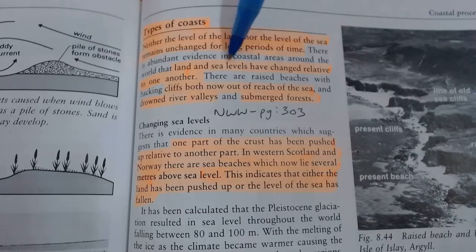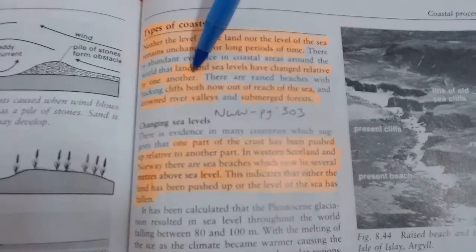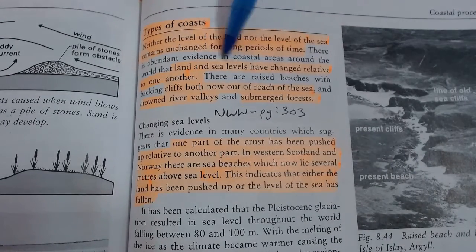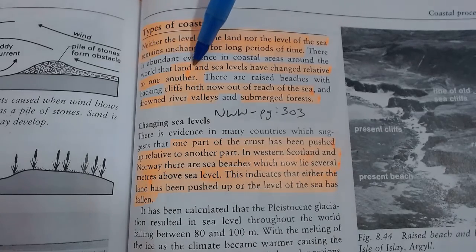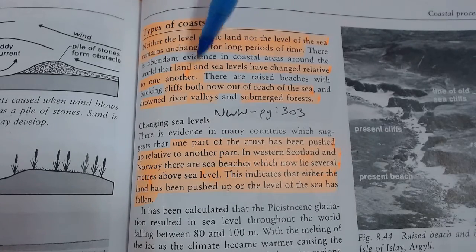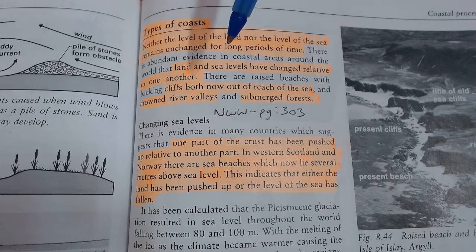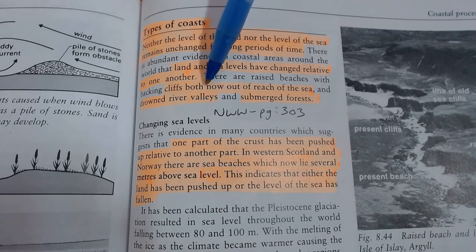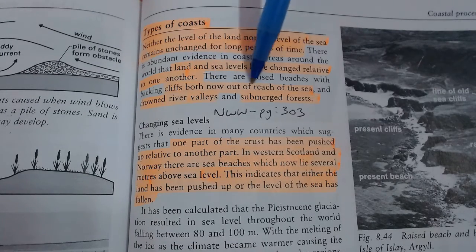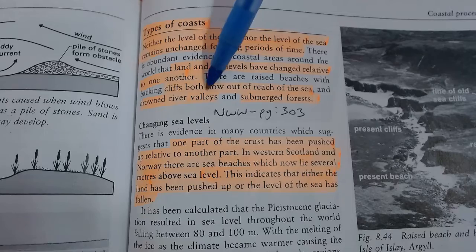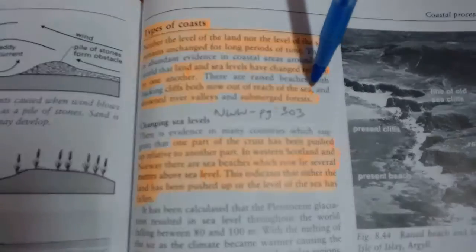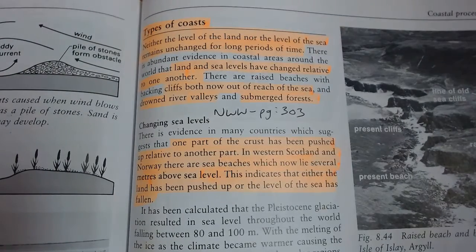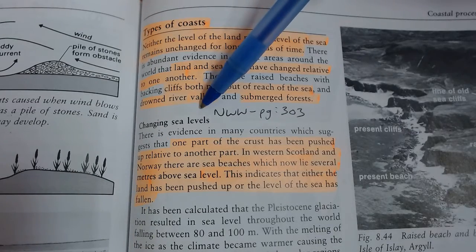Land and sea levels have changed relative to one another also. Now we know sea levels have, but through ice ages the land has also moved up and down. There's another force which can cause the land to move up and down, I think we should all know, which is tectonics. There are cliffs now out of the reach of the sea, and there are drowned river valleys and submerged forests. So there are loads of different things that have occurred due to the changes of sea level and also shifts in the level of the land. We're just going to focus on changing sea levels really.